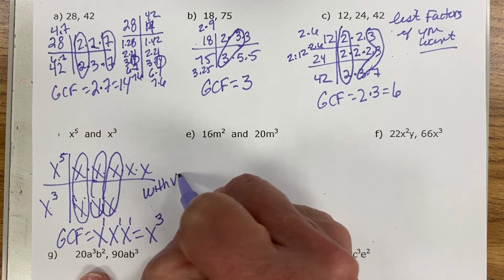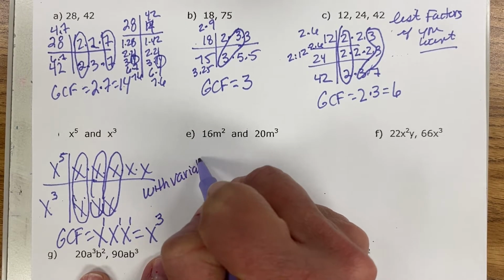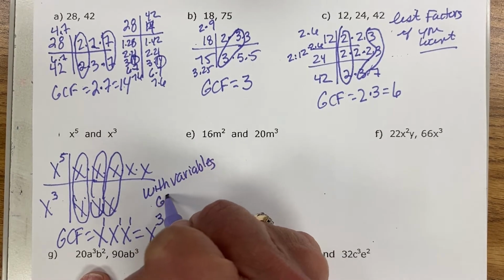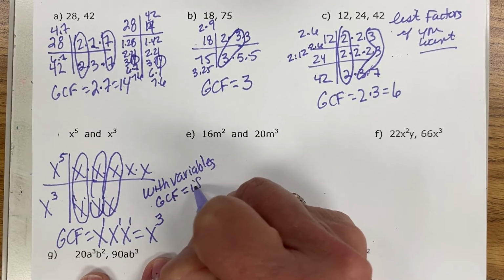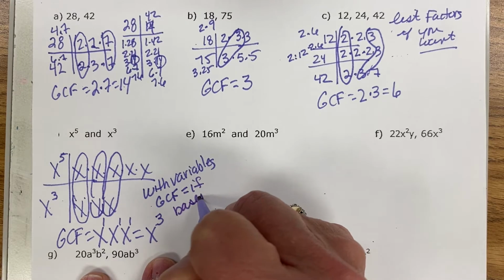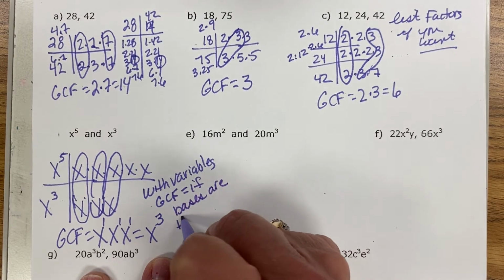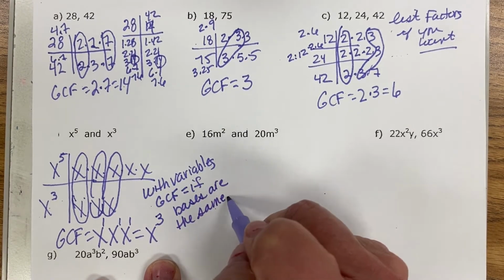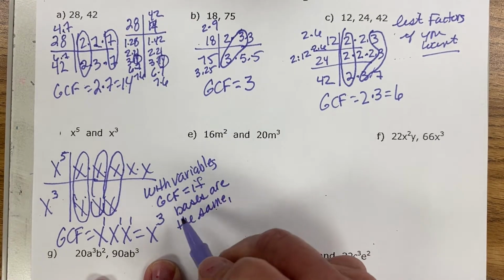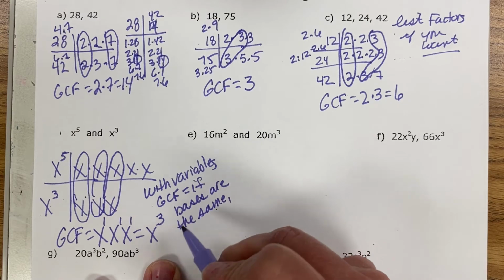So with variables, our GCF will equal, if the bases are the same, the one with the lowest exponent.